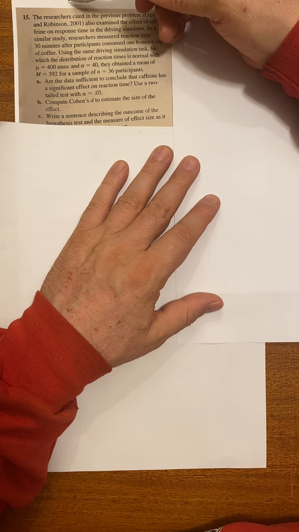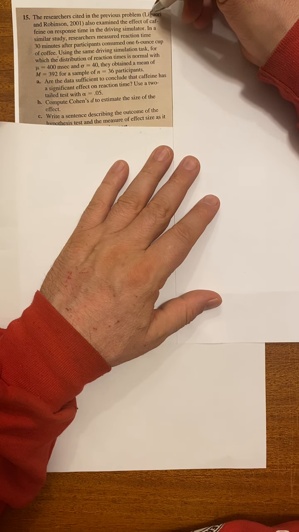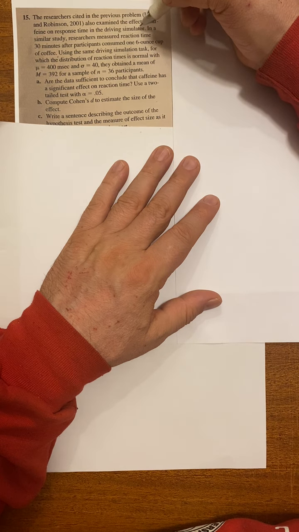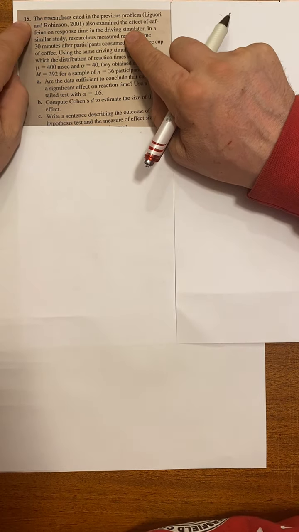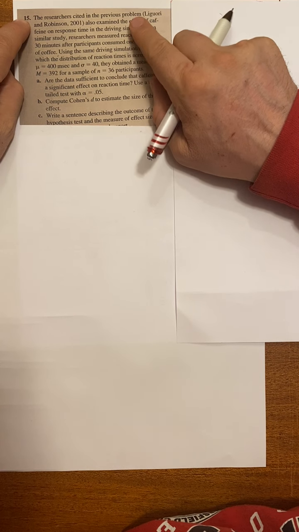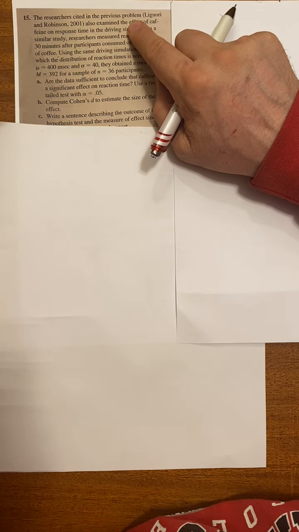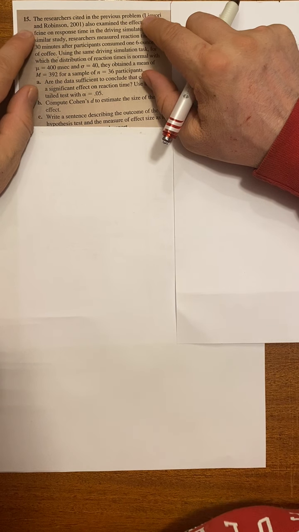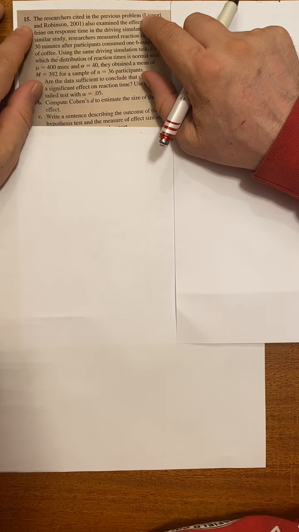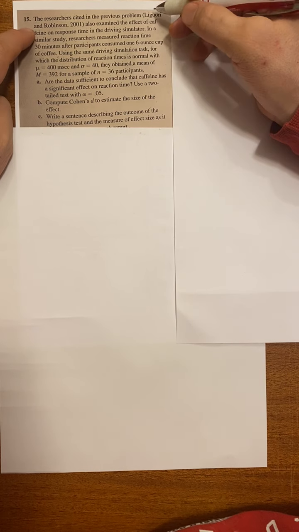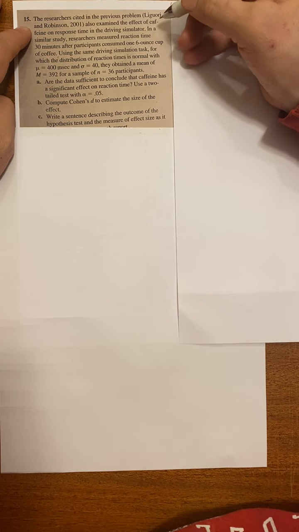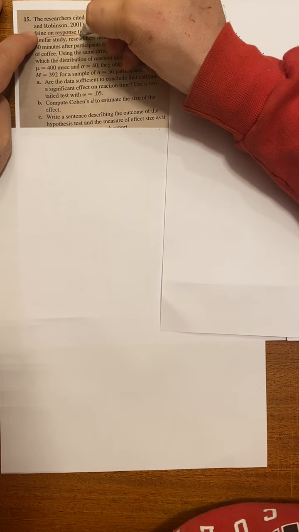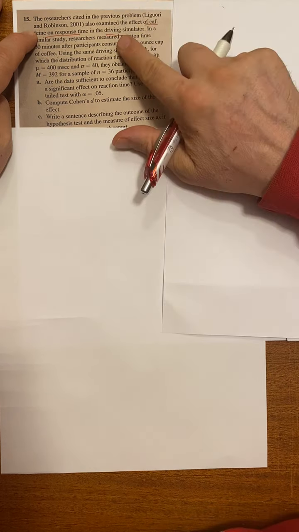It says, the researchers cited in the previous problem also examined the effect of caffeine on response time in the driving simulator. Here, when they refer to the previous problem, they're talking about problem number 14. We haven't done problem 14, but that's okay. We don't need to know anything about problem 14 in order to understand problem 15. All we're saying is we're looking at some study, looking at the effect of caffeine on response time in a driving simulator.